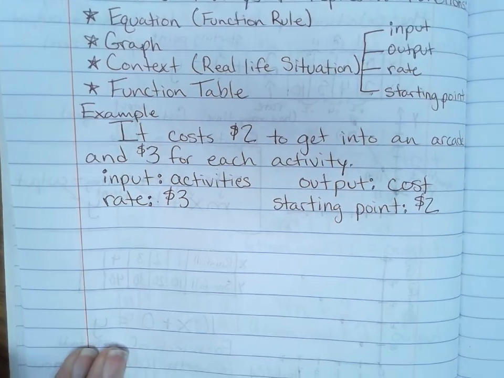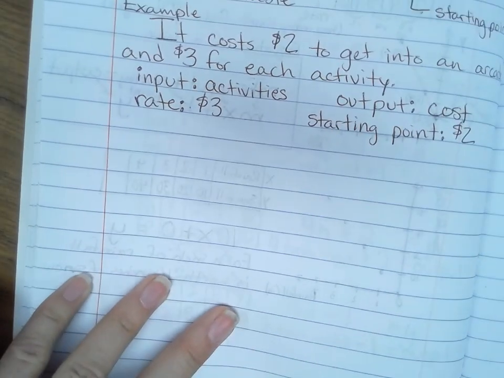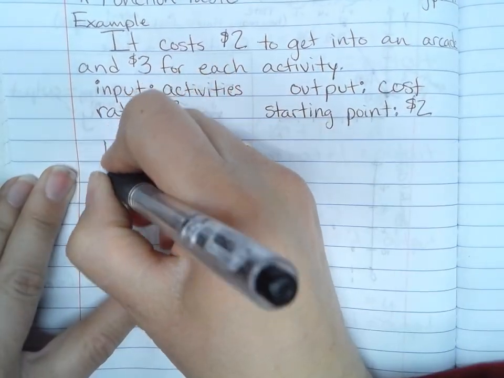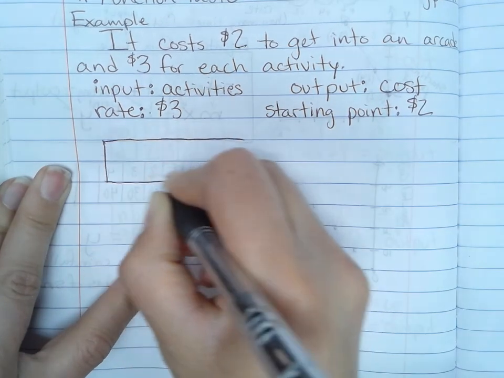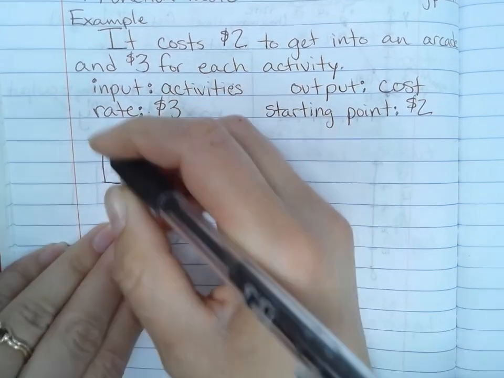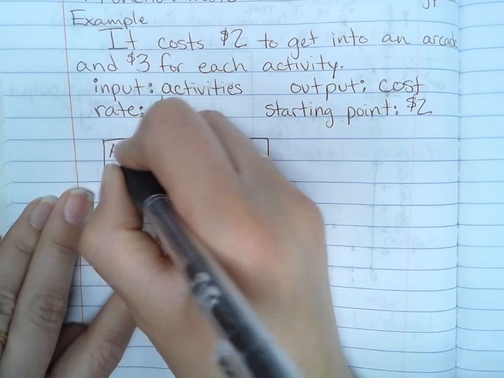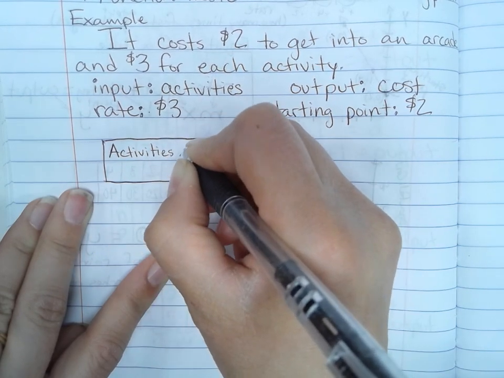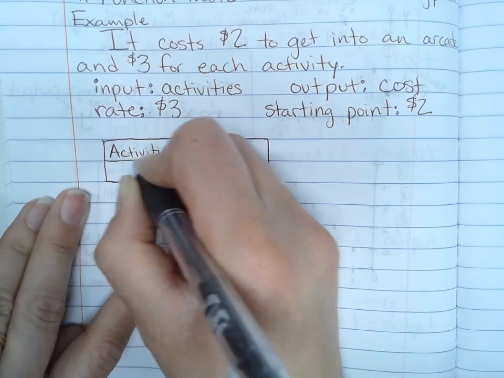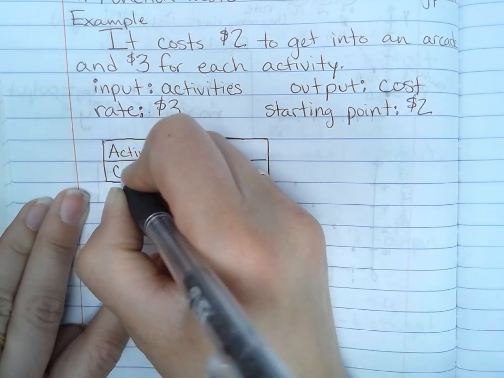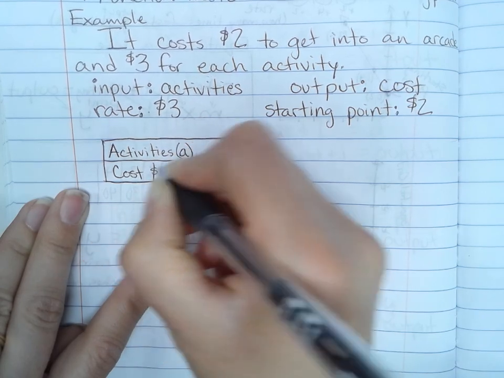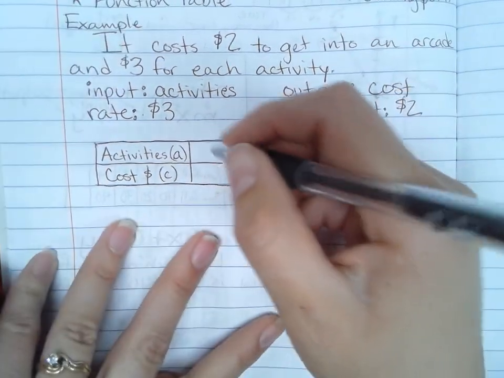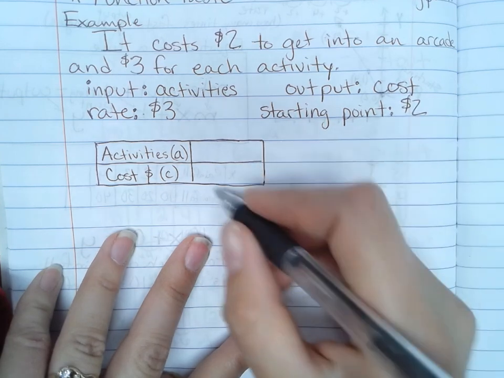Alright, with that, let's go ahead and start by making a table. We need to identify on this table our rate and our starting point. So we're going to do activities as our input. Let's call it A. And our cost in dollars, let's call that one C. So our input's going to be A, our output is going to be C. So we just identified our variables here.